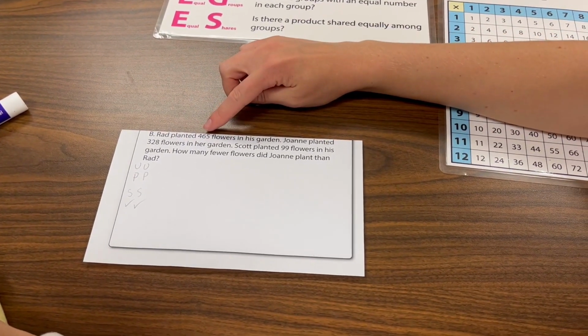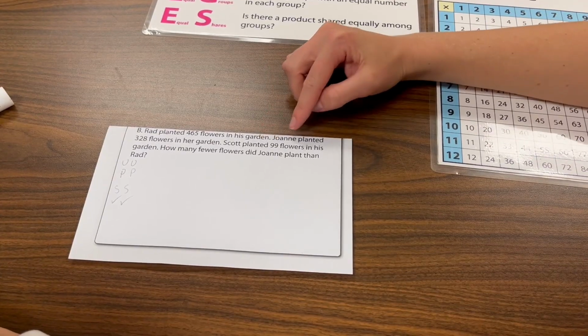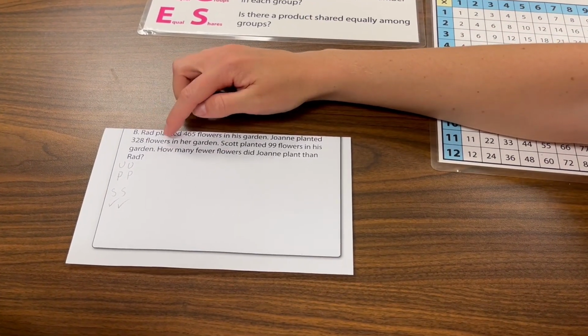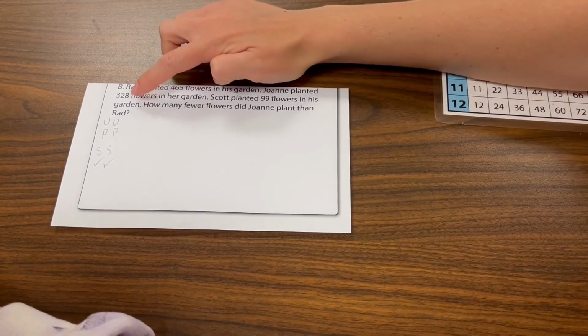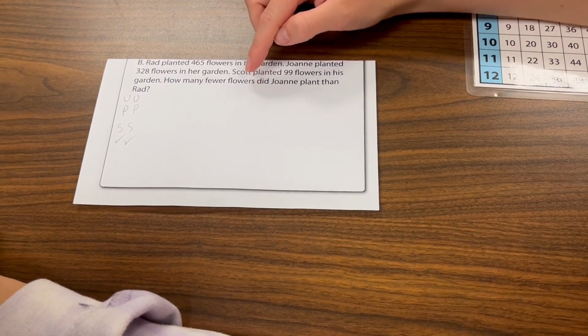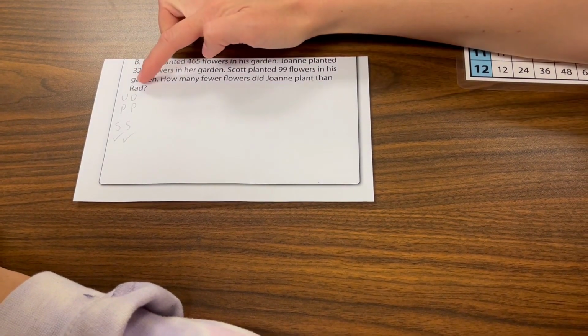Rad planted 465 flowers in his garden. Joanne planted 328 flowers in her garden. Scott planted 99 flowers in his garden. How many fewer flowers did Joanne plant than Rad?